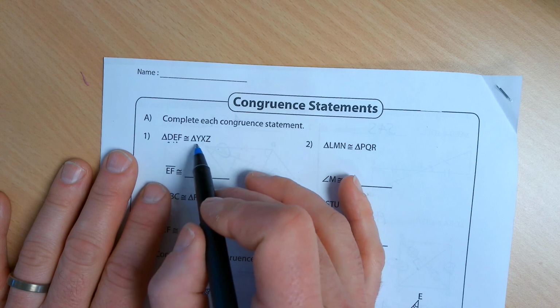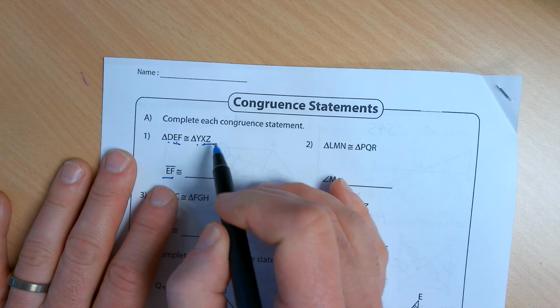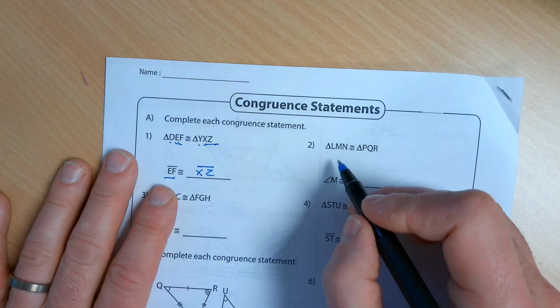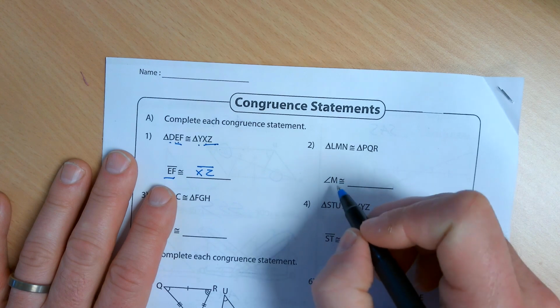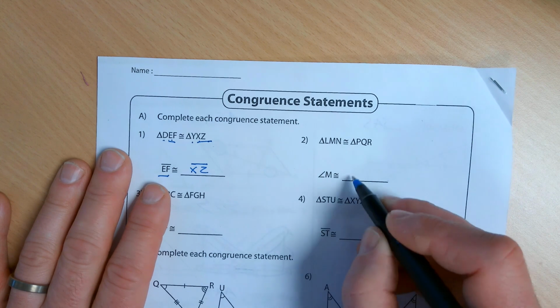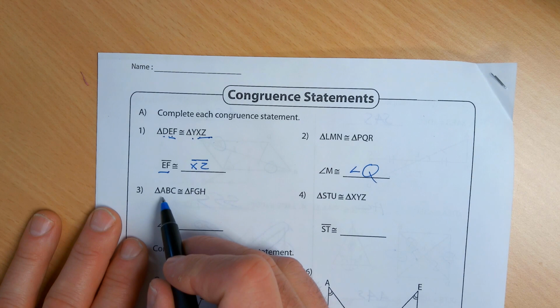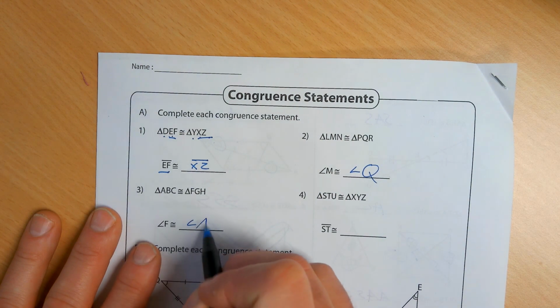Triangle DEF matches YXZ. They want to know segment EF. Well, segment EF would match with XZ. In the triangles that are congruent LMN and PQR, what angle would be congruent to M? Whatever corresponds with them, namely angle Q. Z, F, G, H. They want to know what's the F.